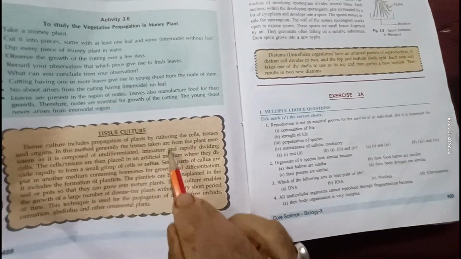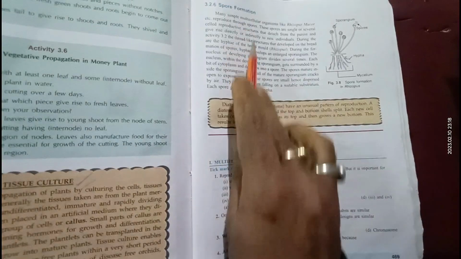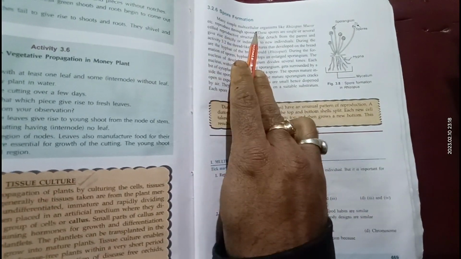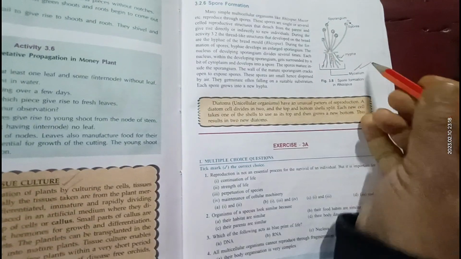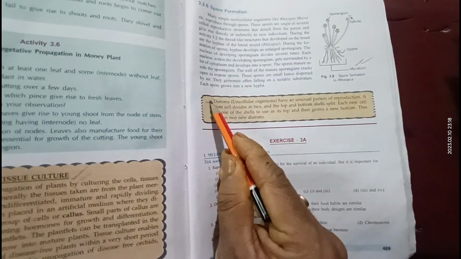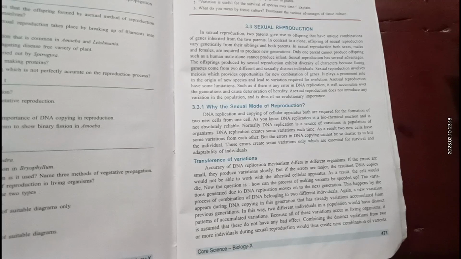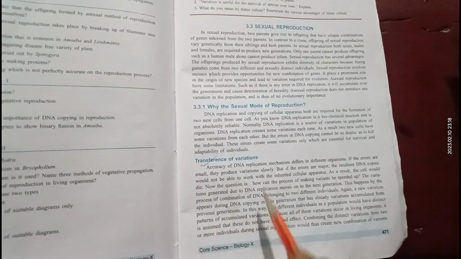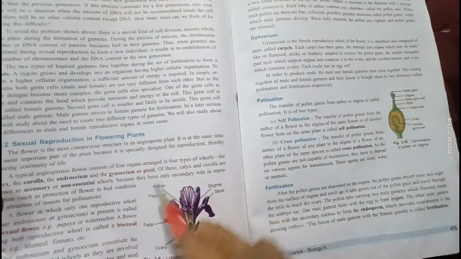In the next page you can see tissue culture. This paragraph is very important, this box. And from the next page, spore formation, short question may come. What is spore formation? You have to give 1 or 2 examples. This figure is important, and just remember how diatoms reproduce. Page number 471, go through transfer of variations, this paragraph, and next paragraph just go through this for short question.